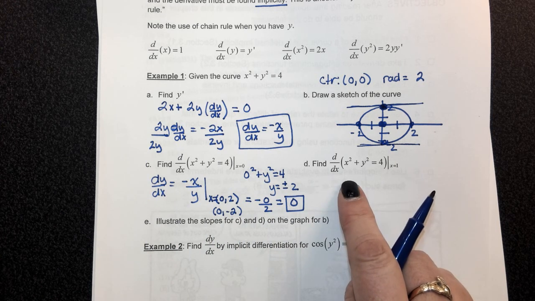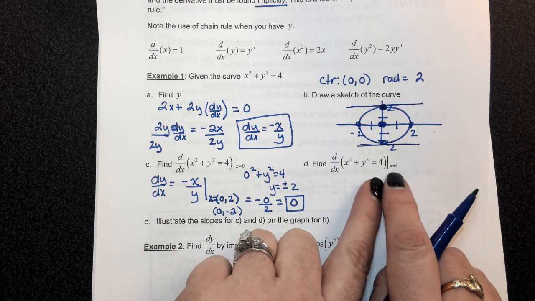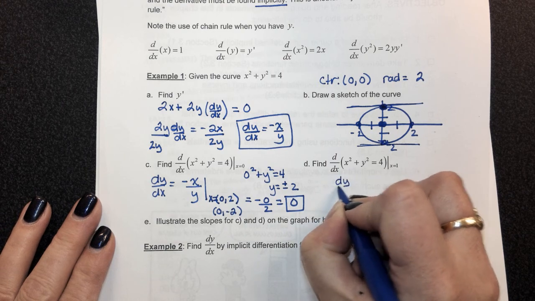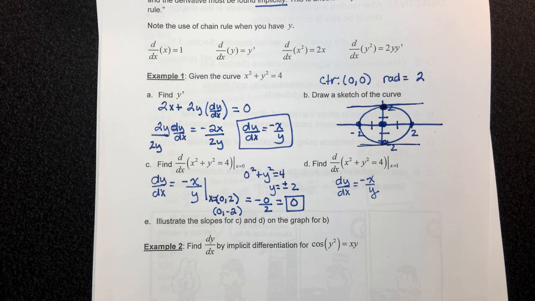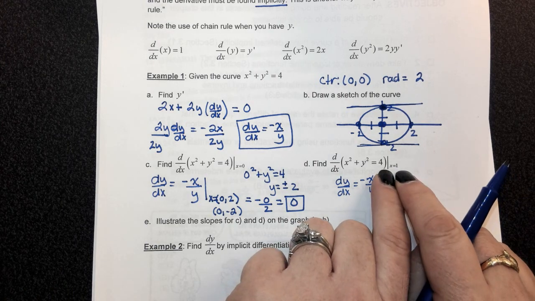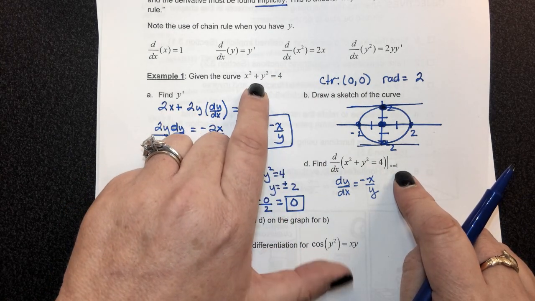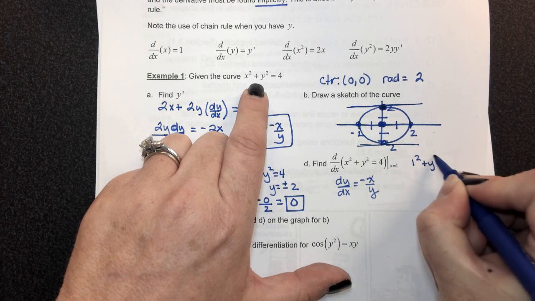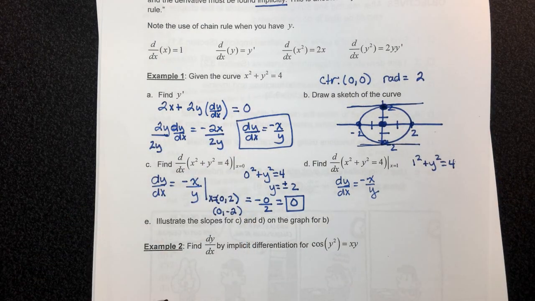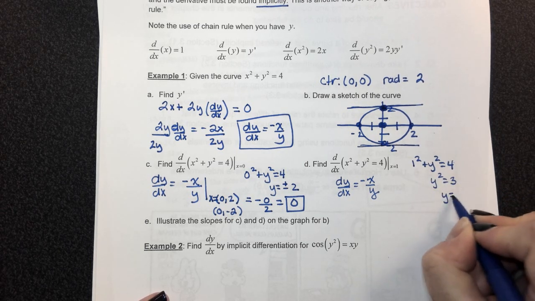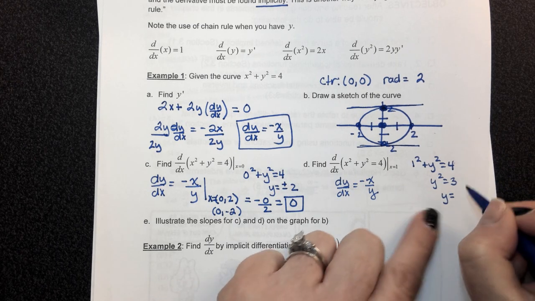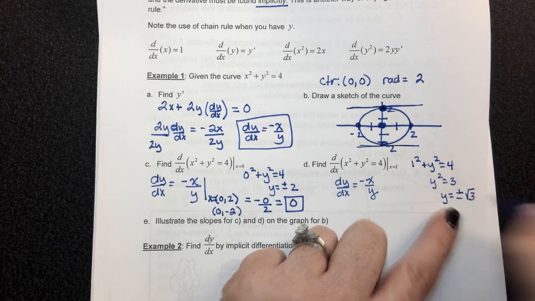So now part D, same kind of question, except it wants me to evaluate the derivative at x equals 1. Since my derivative contains an x and a y, before I can evaluate it, I've got to figure out what the y coordinate of the point is going to be. So when x is equal to 1, I plug 1 back into my original equation. 1 squared plus y squared equals 4. So y squared will be equal to 3. So what's y going to be equal to? Plus or minus square root of 3.